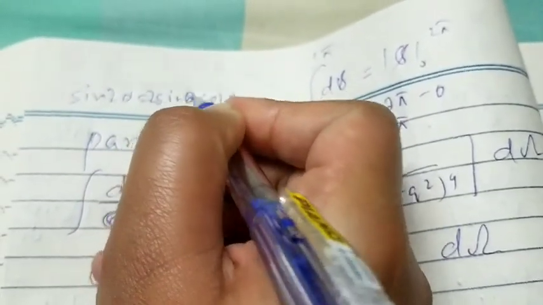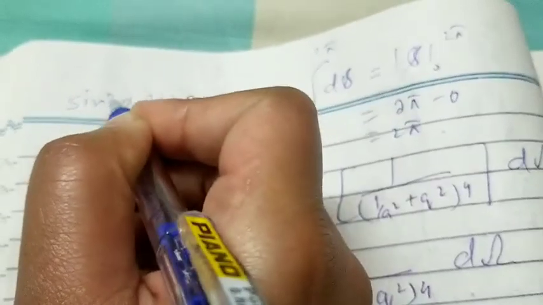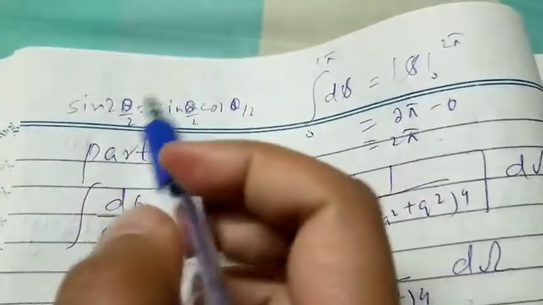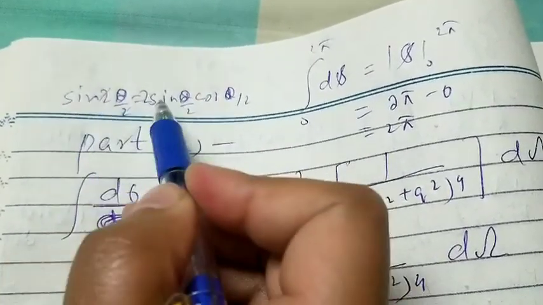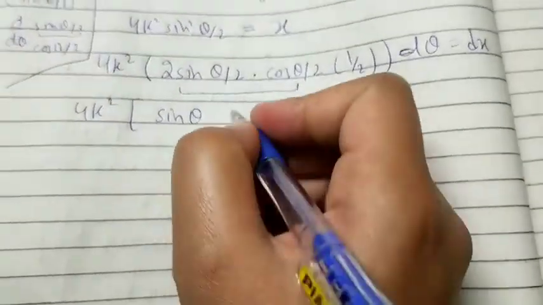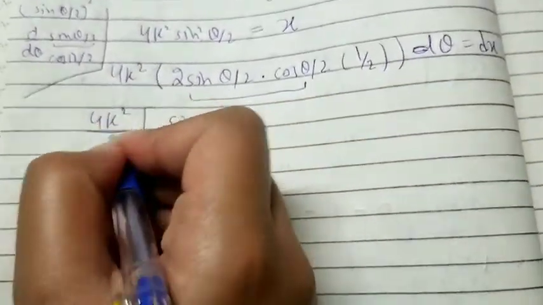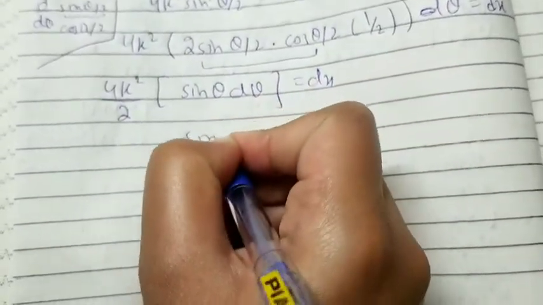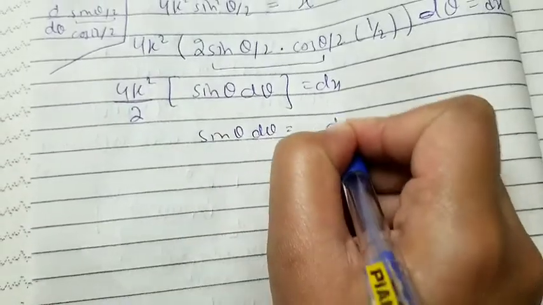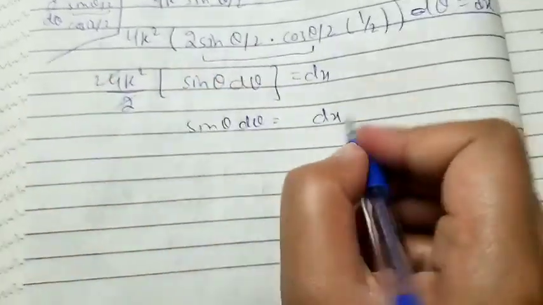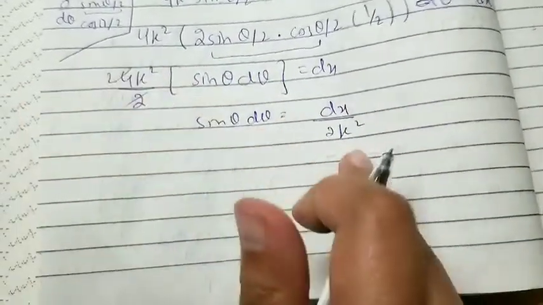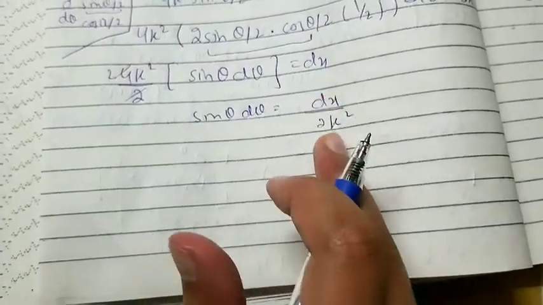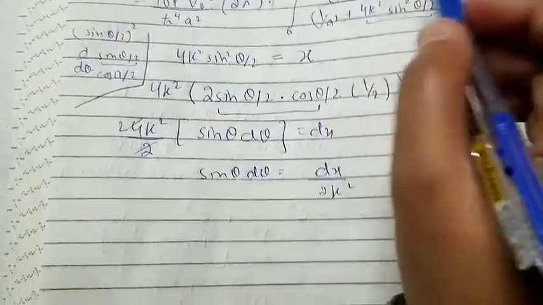So here alpha is theta by 2, so if we put theta by 2 in place of alpha, 2 and 2 cancel, so this quantity equals sine theta. So I put sine theta right there with 1 over 2 that comes out, and d theta is equal to dx. So sine theta d theta equals dx, 2 and 2 cancel, 2k square, and it comes right there, and it is dx by 2k square in place of this quantity.